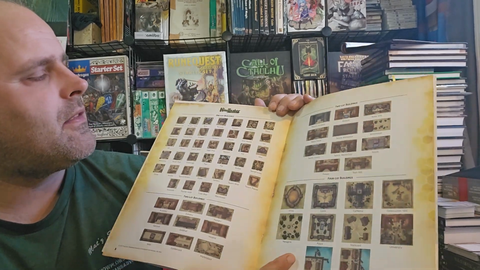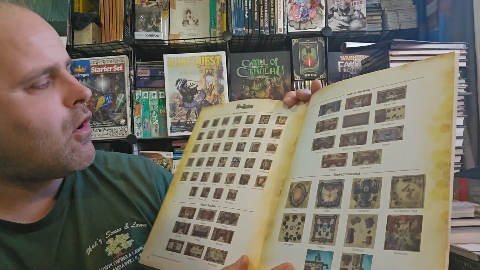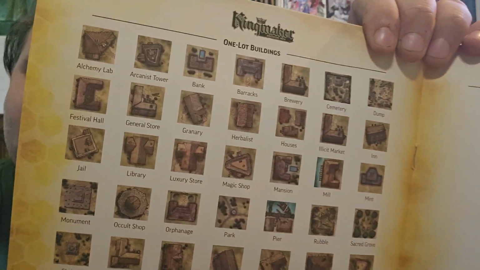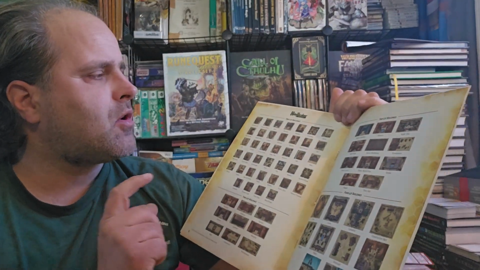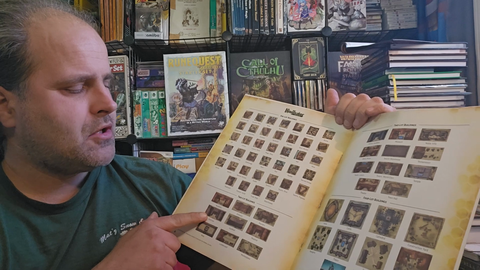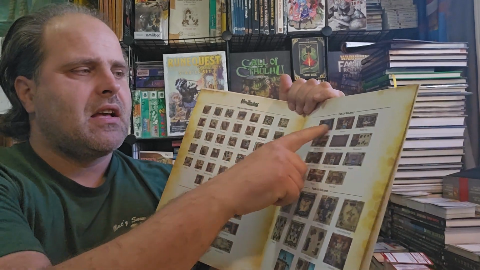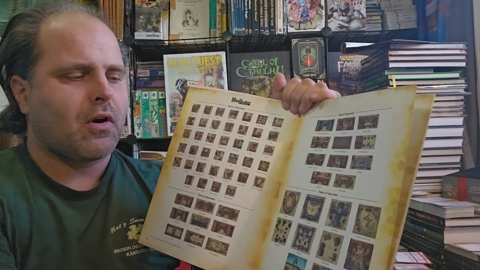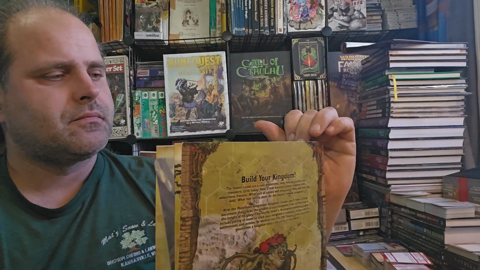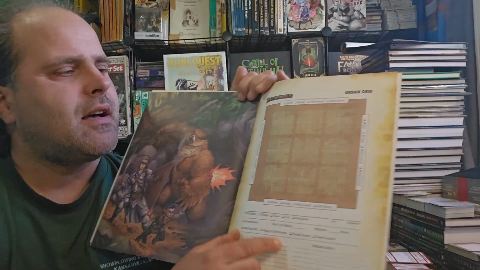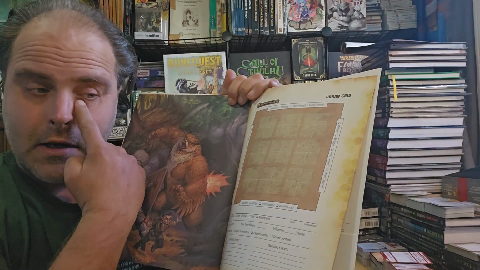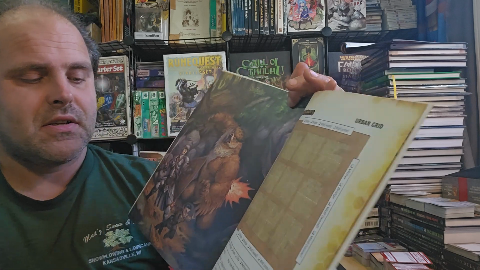And then you have the various tiles for all the stuff you want to do in your town. And some of them are designated as 1 lot building tiles, 2 lot building tiles side by side, more 2 lot building tiles, and these are 4 lot building tiles. We got an owl bear attacking. We got another copy of that urban grid over here that you can use.